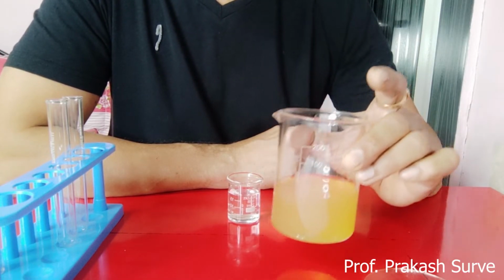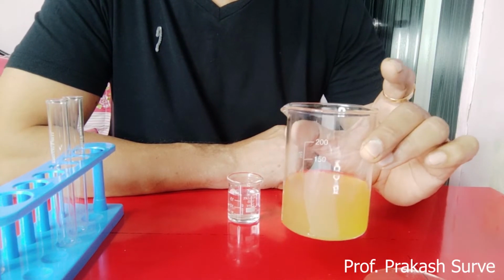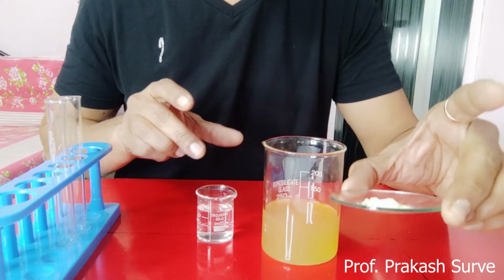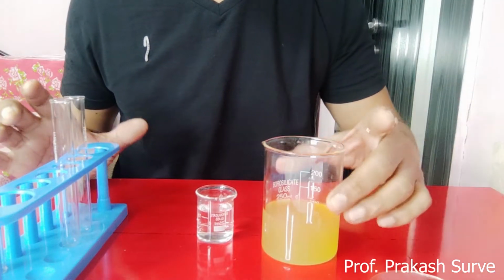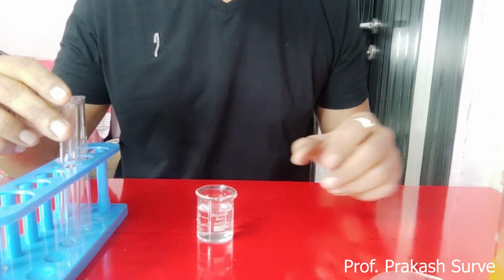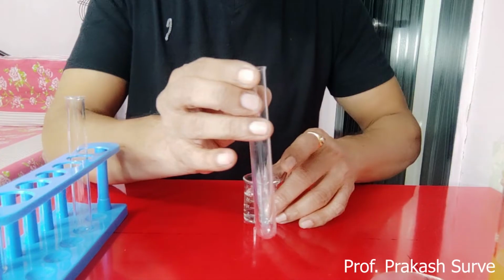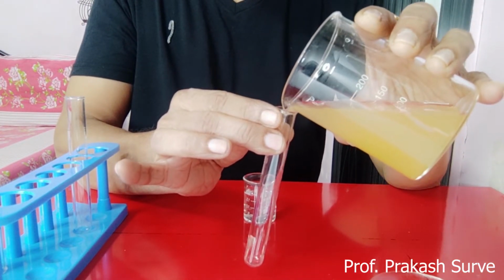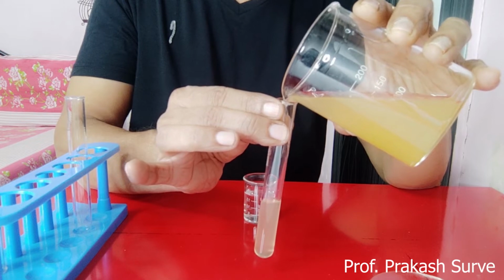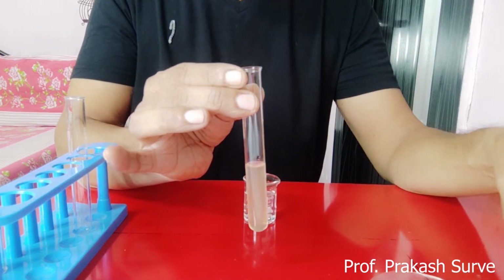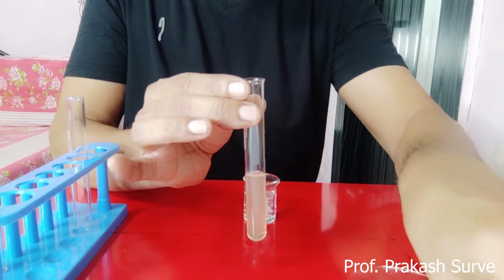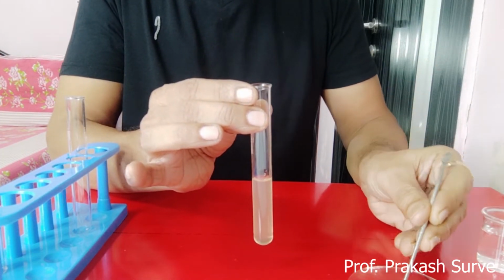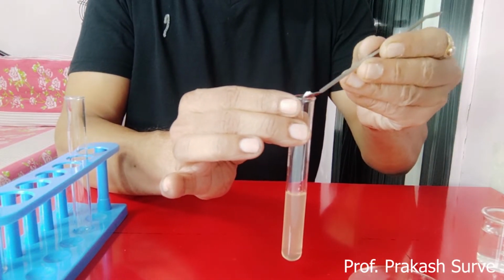Now we'll perform the test, for which the requirements are the urine sample, the plain water, the sulfur powder and the two test tubes. Now we'll perform it one by one. We'll take approximately half a test tube of the urine sample. Now we simply sprinkle this sulfur powder on the surface of this.